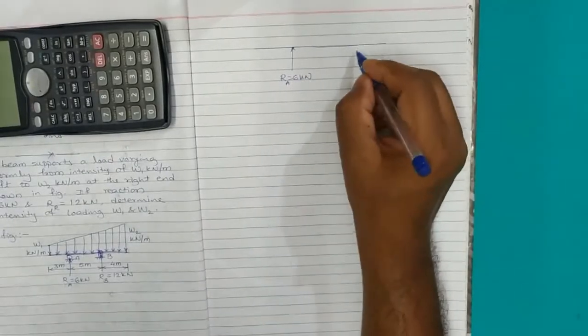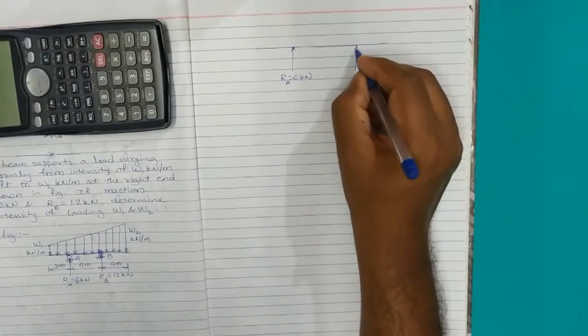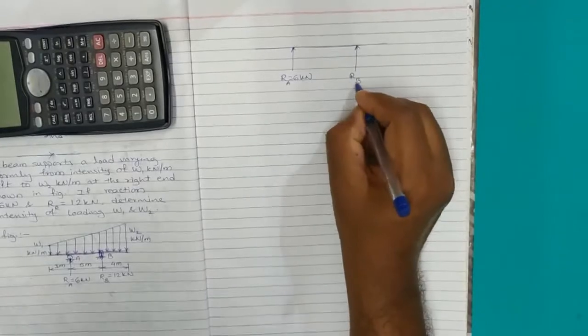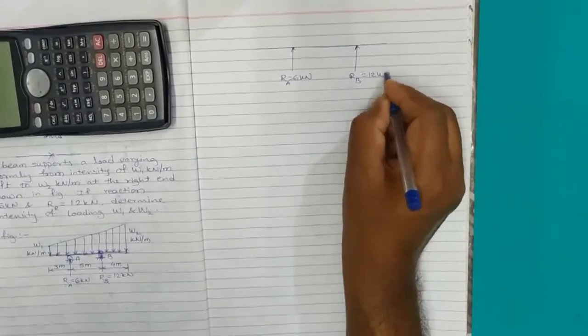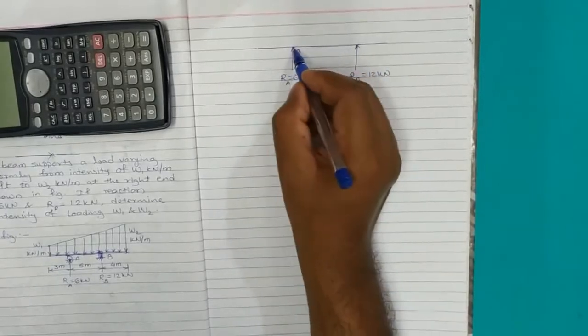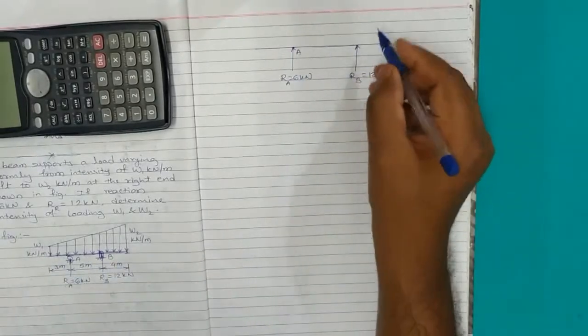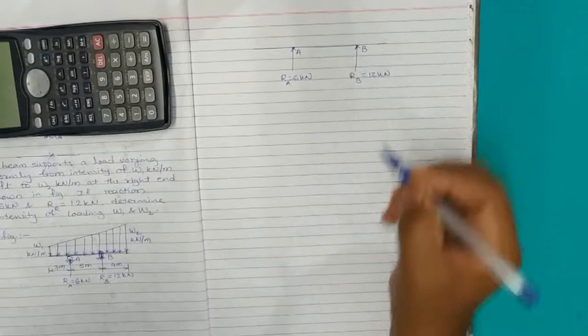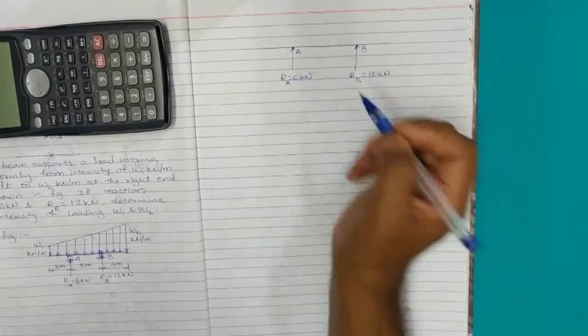Then after 5 meter distance we have got known reaction Rb, which is 12 kilonewton. This is not the end, this is a point somewhere in the middle of the given beam, and then here again the point B, and these are the reactions.